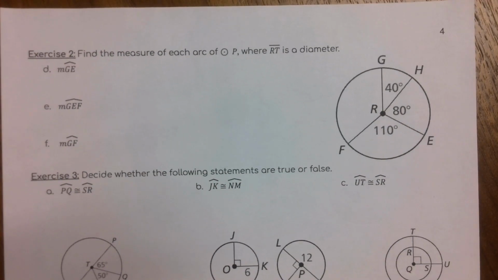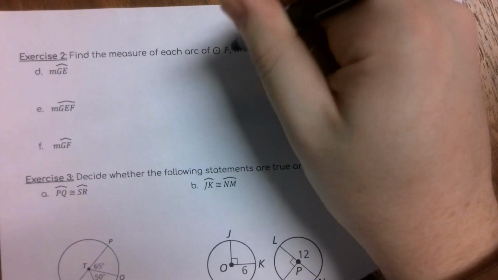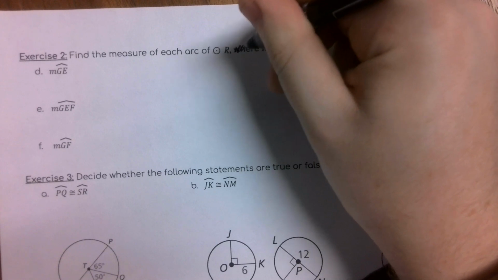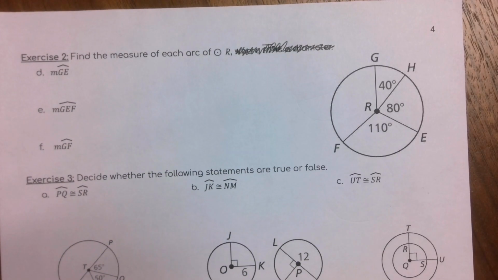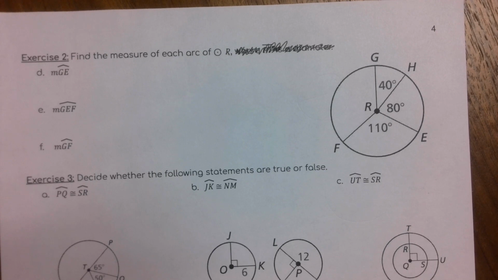Exercise 2 is going to ask us to find the measure of each arc where RT is not a diameter, and this is now our central circle R. So, sorry folks, this is a typo. But we're trying to find the measure of each arc of circle R. This time we don't have a diameter though. So let's take a look and see what we can do.